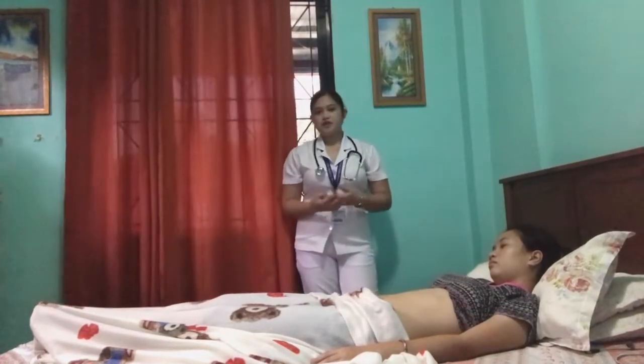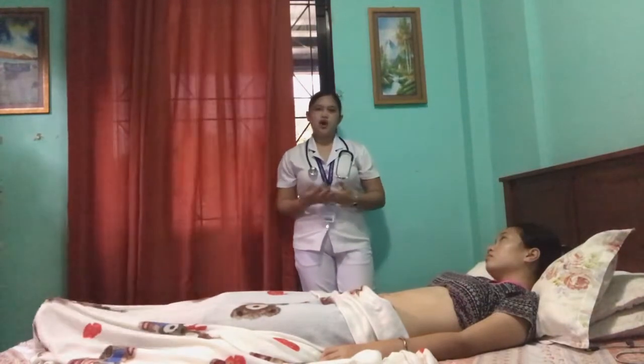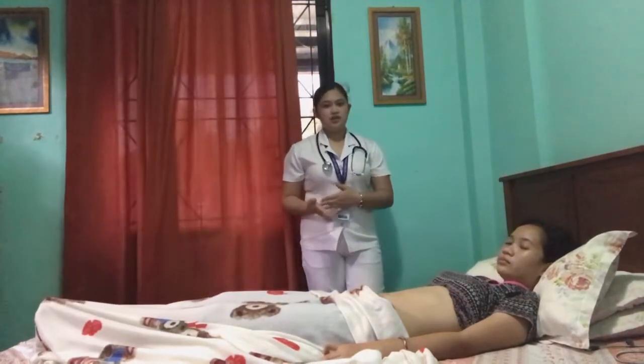Okay? Now percuss for the vertical liver span. Stand at the mid-clavicular line, then percuss upwards towards the liver, and note for the tympani, and then if dullness is heard, mark it.